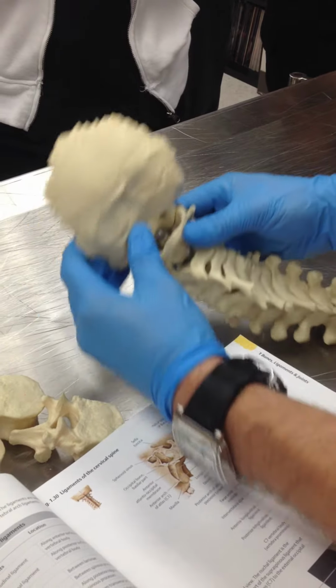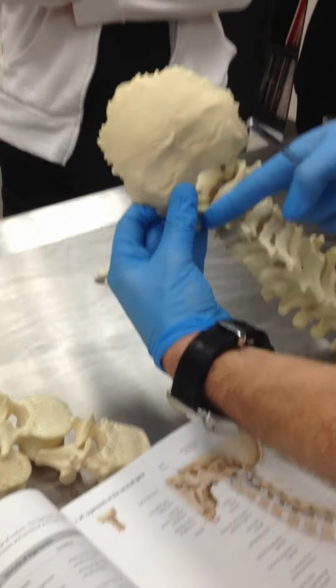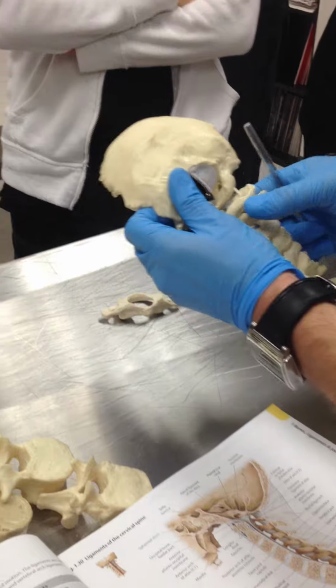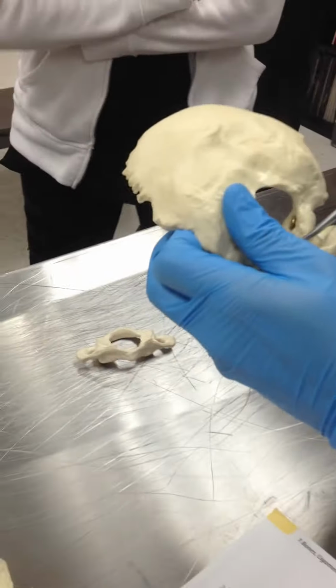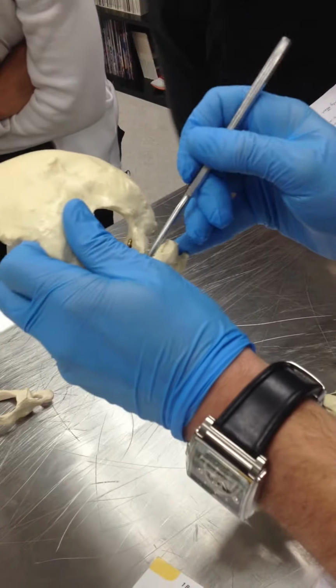Tectorial membrane, again, we've talked about anterior, posterior. Now when we get inside that vertebral canal, we're talking about this little membrane right here. See right here? It's going to connect the base of the occiput and the atlas.